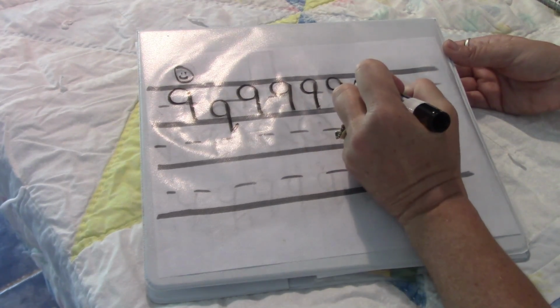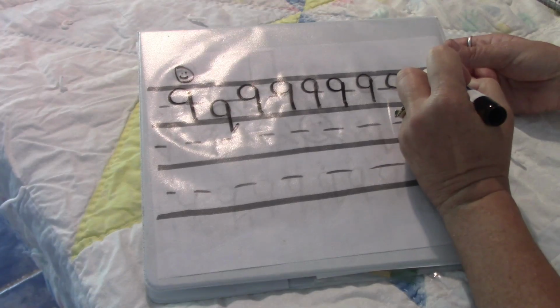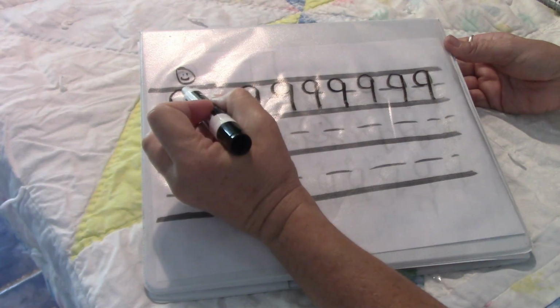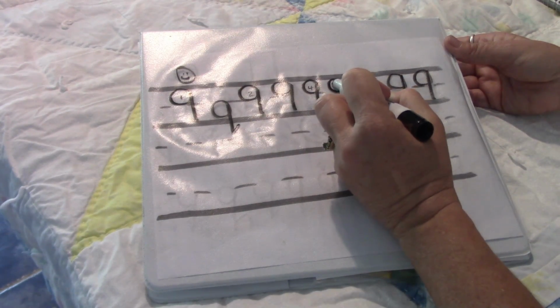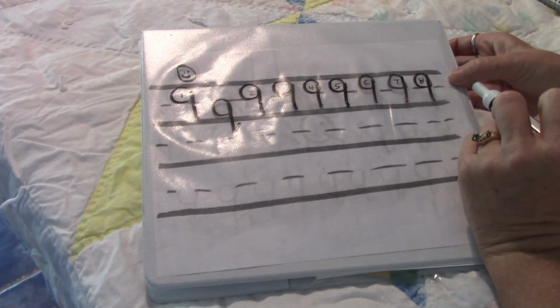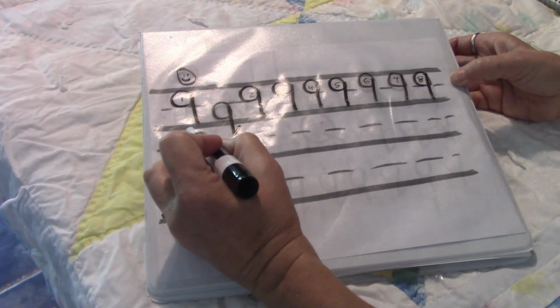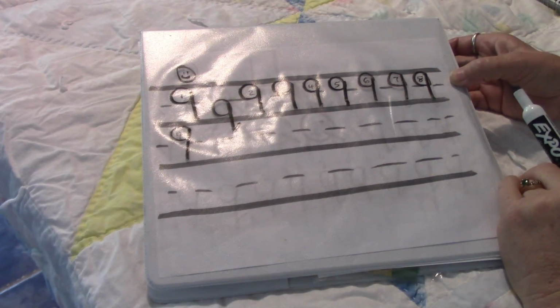We're getting very good at our 9s now. Making the C up and then down, making the C up and then down is getting to be really easy. Let's see, I have 1, 2, 3, 4, 5, 6, 7, 8. Oh, I could have done 9 on the row if I hadn't stuck a Q in there, but I think I'll do my last one down here. There's number 9. There's my 9 Qs.